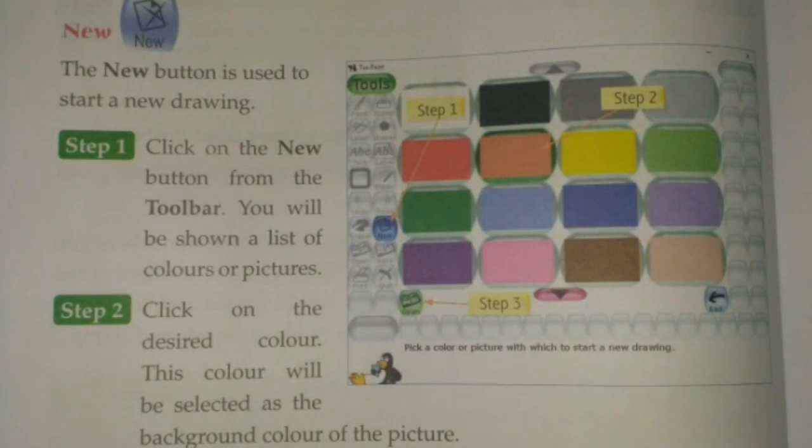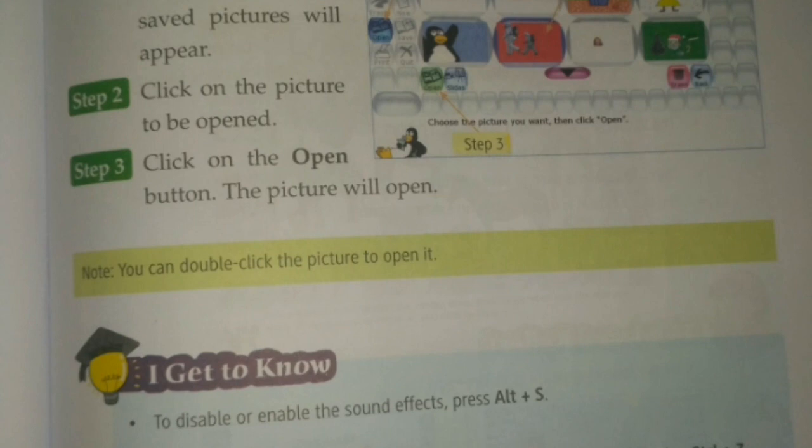So these are the main things in this chapter. So I hope you understood this chapter. If you have any doubt, you can ask me.